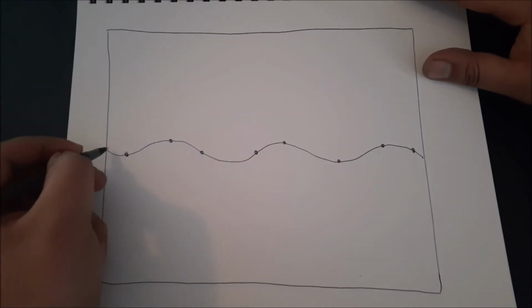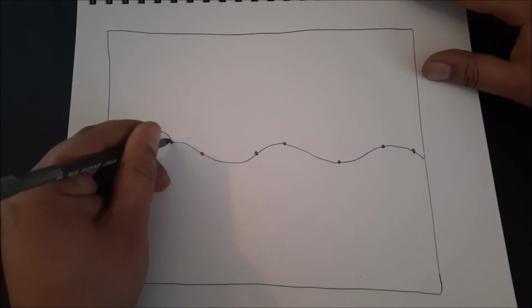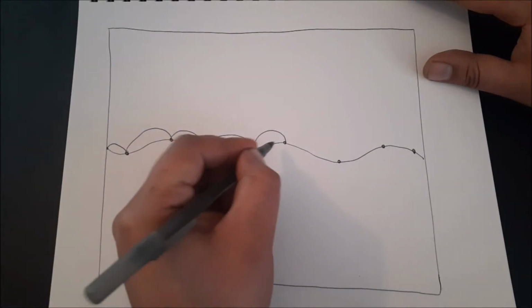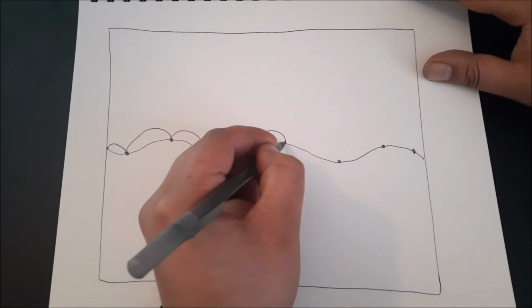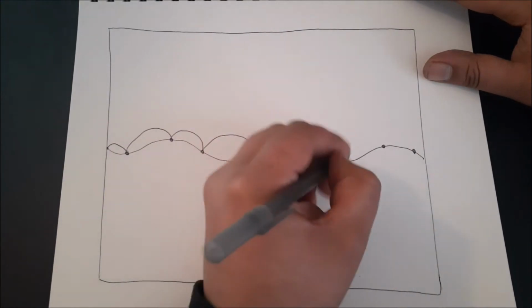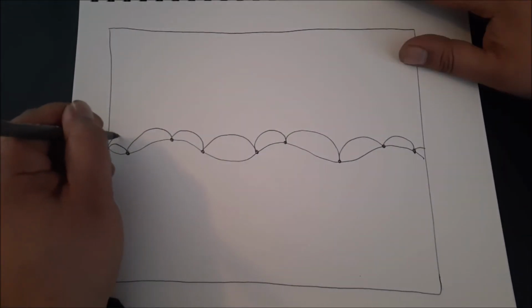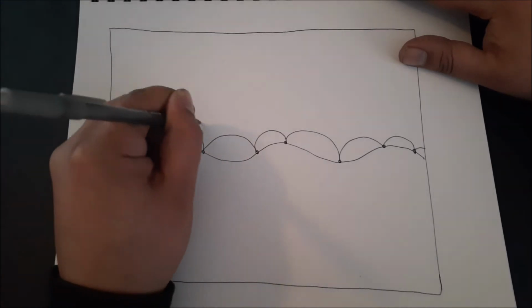What I'm going to do now is connect each dot. And I usually suggest stopping. If you try to keep connecting them, it will get sloppy. And so I'm going to continue connecting them.